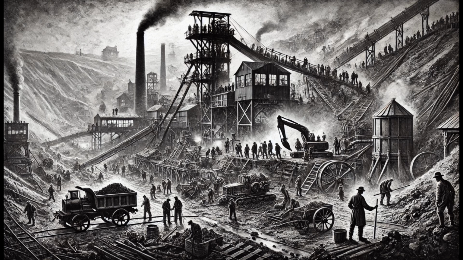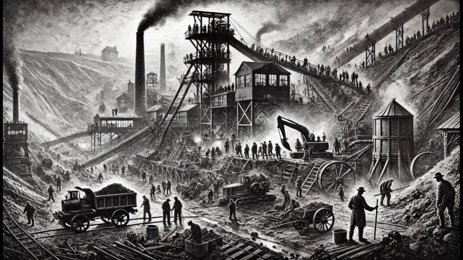Technological and scientific advancements. The Industrial Revolution was a period of significant technological and scientific advancements. The innovations in machinery, transportation, and communication transformed production processes and everyday life. The development of new materials, such as steel and chemicals, facilitated further industrial growth and technological progress.